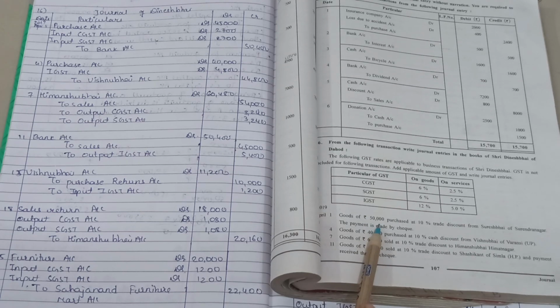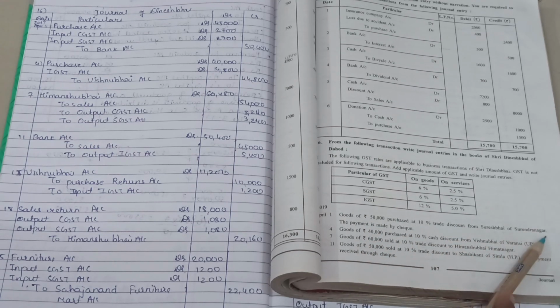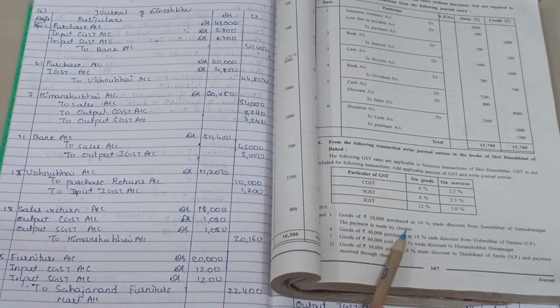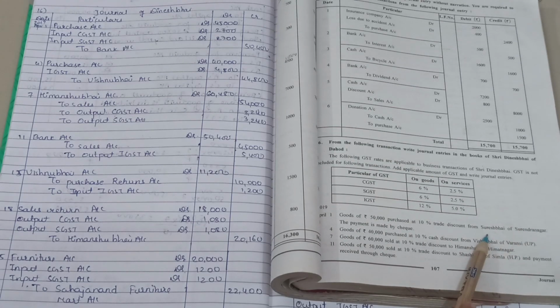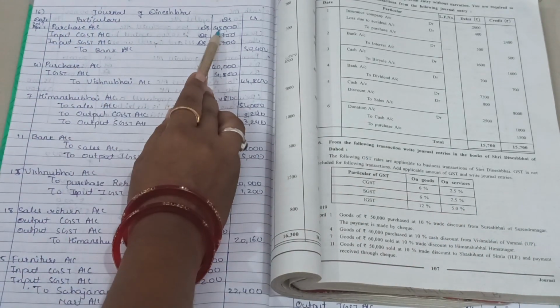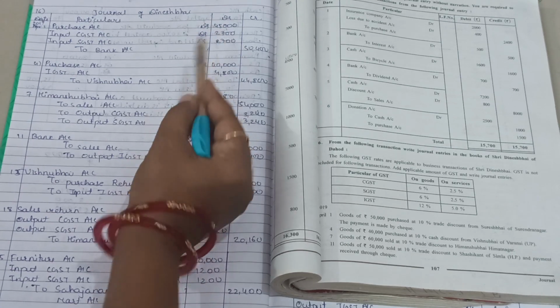Goods of rupees 50,000 purchased at 10% trade discount from Suresh Bhai of Surendranagar. The payment is made by cheque. Now here Dinesh Bhai is from Dahod and Suresh Bhai is from Surendranagar, which means it is from the same state, that is Gujarat. That's why CGST and SGST are calculated. Purchase account 45,000, which is 50,000 minus 10%.